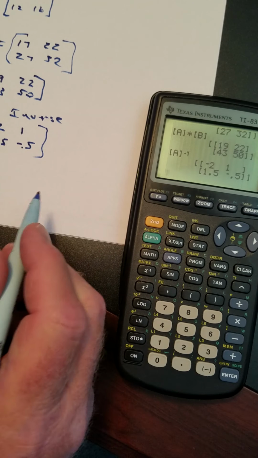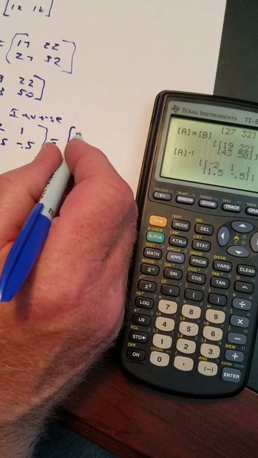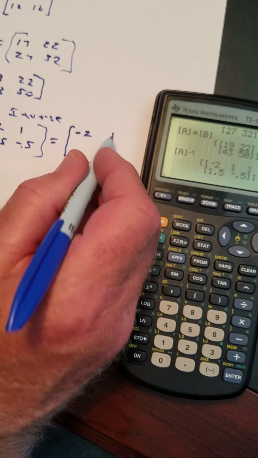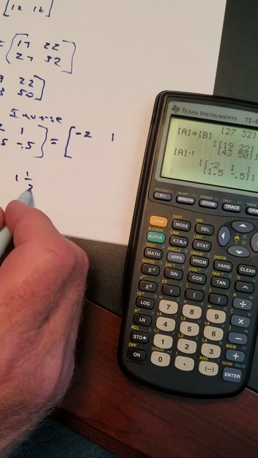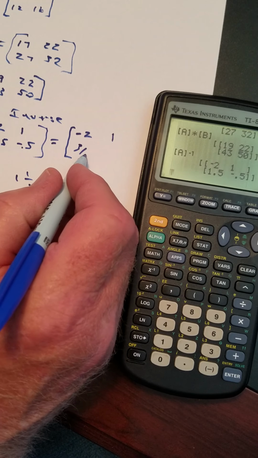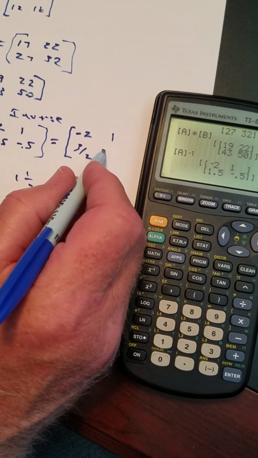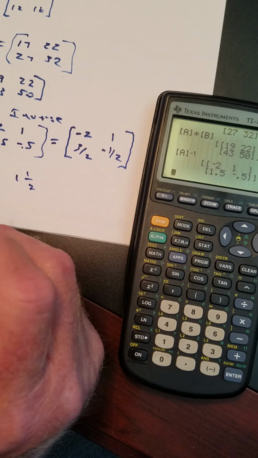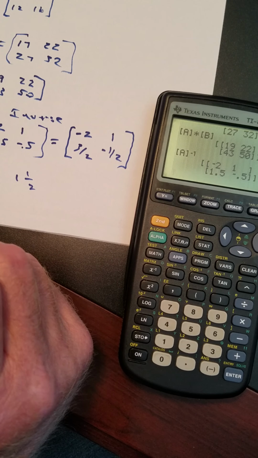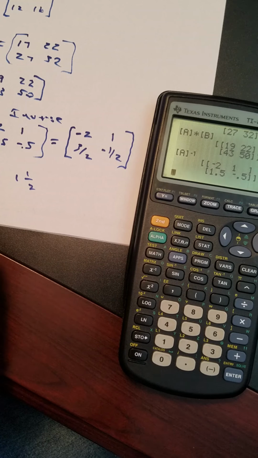Now, if you're doing that on your own, where you had to find the value of d, then your answers probably would have looked more like this. Negative 2, 1, 1.5, which is the same as 3 over 2, and that's just going to be negative 1/2. I'm guessing the value of d on that is going to be 2. Okay, and one more. Let's just do one more for the fun of it.